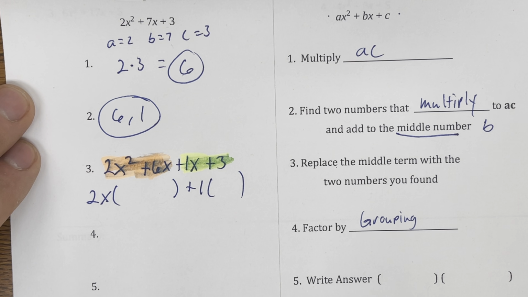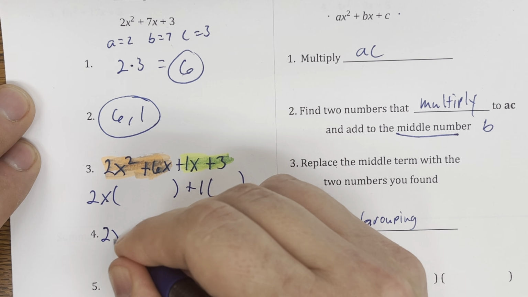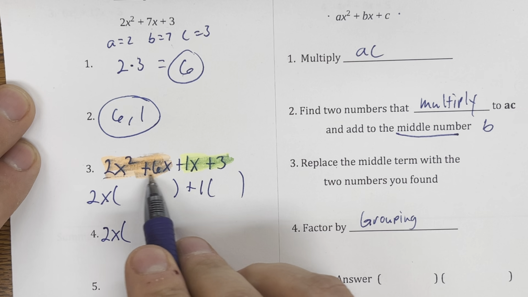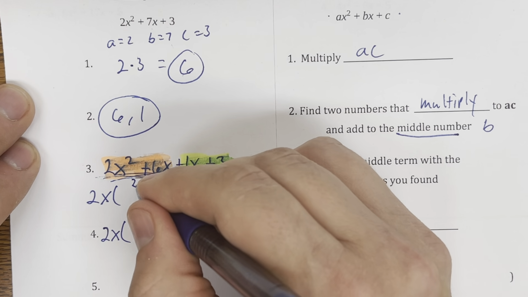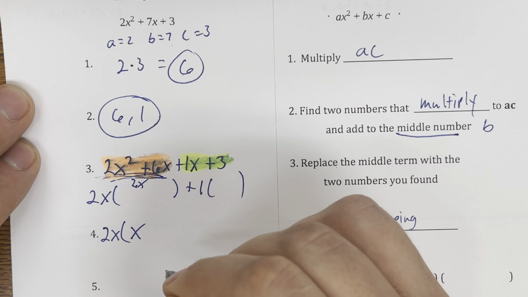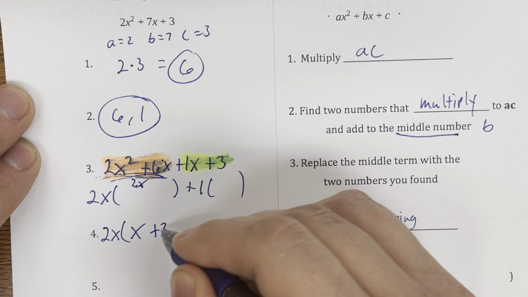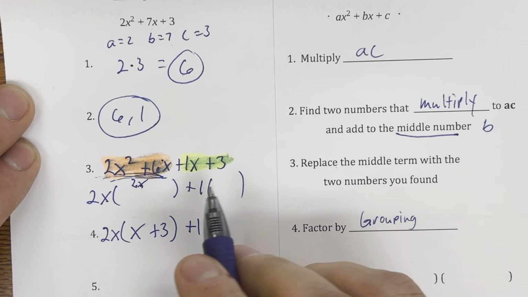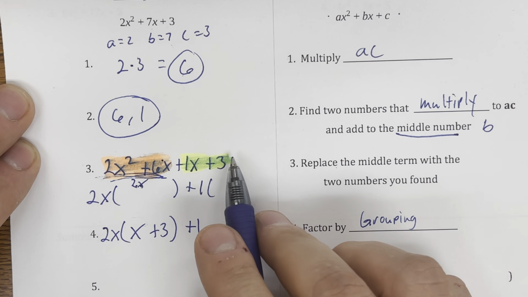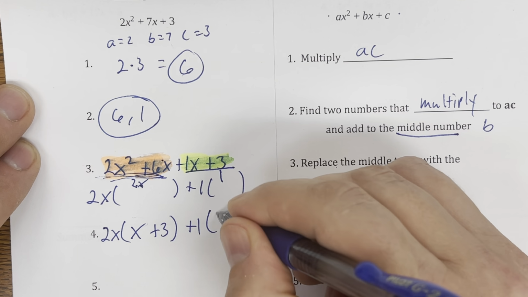So when I factor this by grouping, I am going to be left with 2x parentheses. What's left inside here? I have to divide both these by 2x, okay? 2x squared divided by 2x is just an x. All right. 6x divided by 2x is a plus 3. So if I were to distribute this back out, I'd have 2x squared plus 6x. We got the first part. Plus 1. That's my other GCF. Left inside is going to be dividing by 1, just an x plus 3.